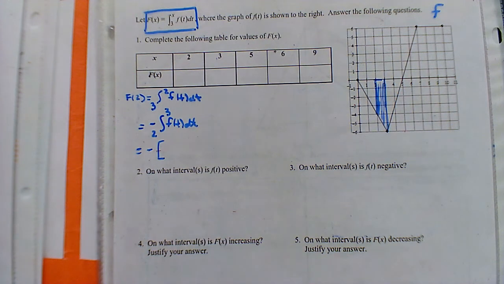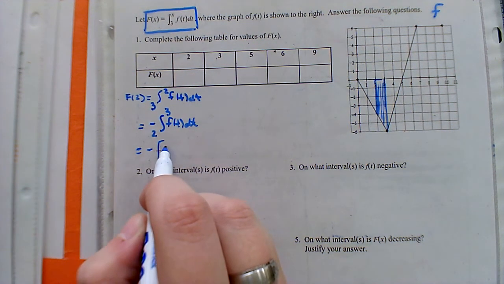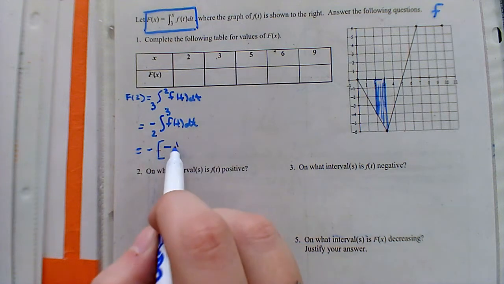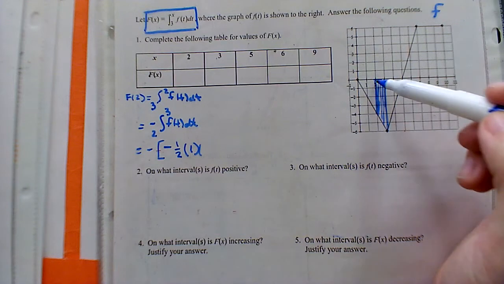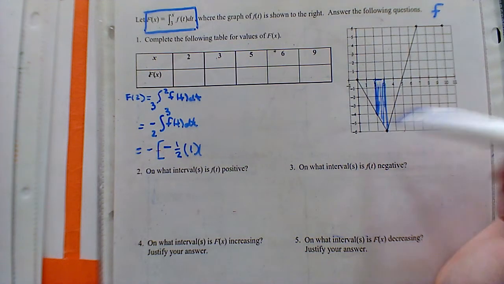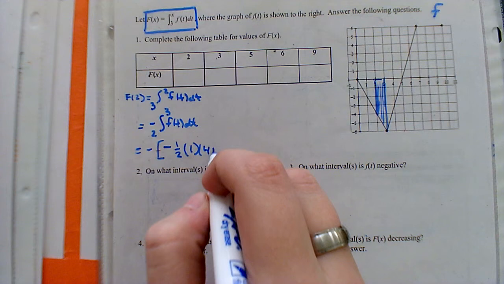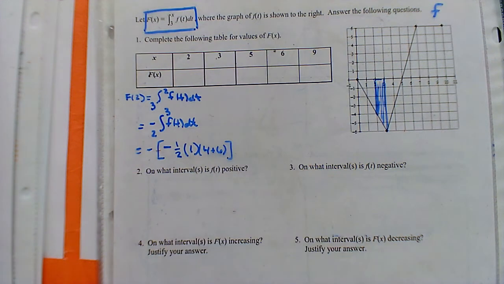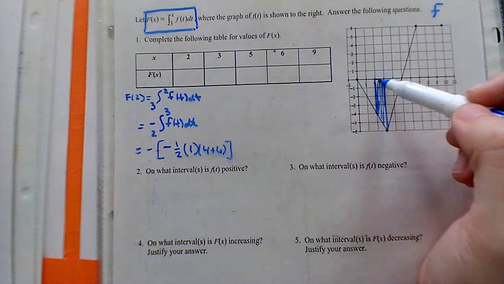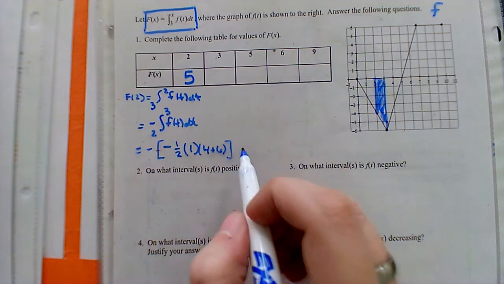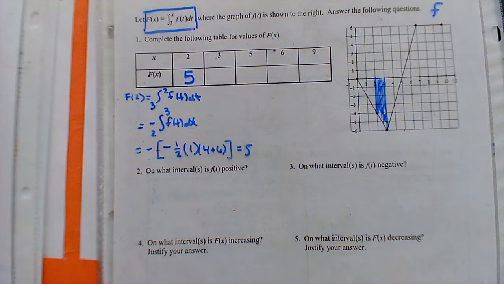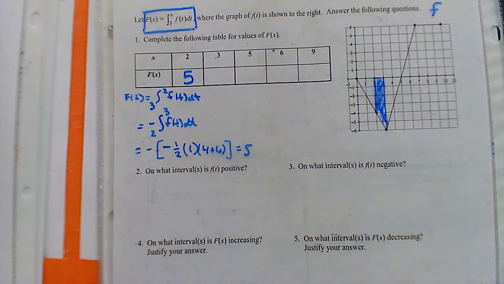But since the area is beneath the x-axis, we know it should be negative. So area of a trapezoid, we need 1/2 times the height, which is 1, times the sum of the bases, looks like 4 and 6. So the value of this area would be -5. But since we switched the bounds, it would actually change it to a +5. So there's the capital F of x value. If you were to plug in 2, you would get out 5.